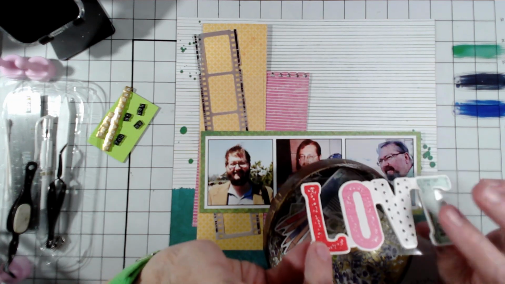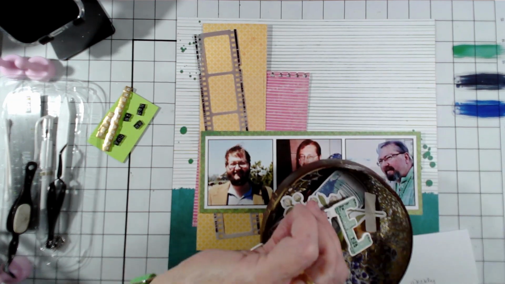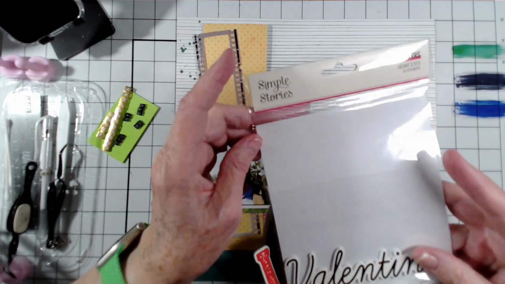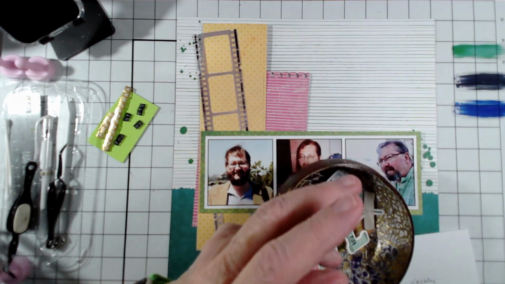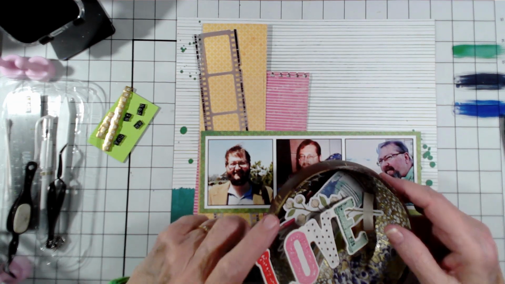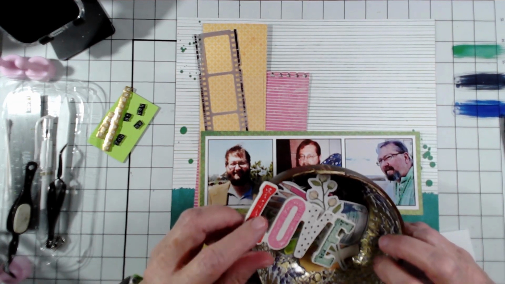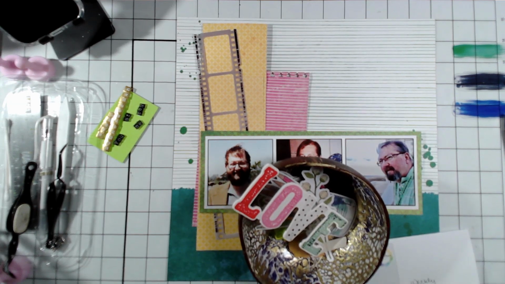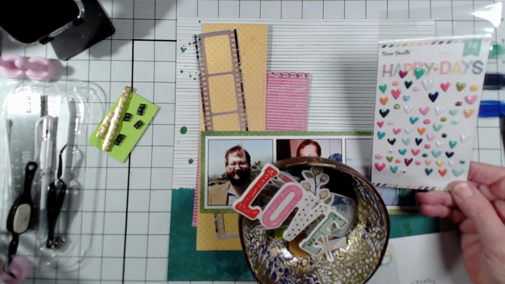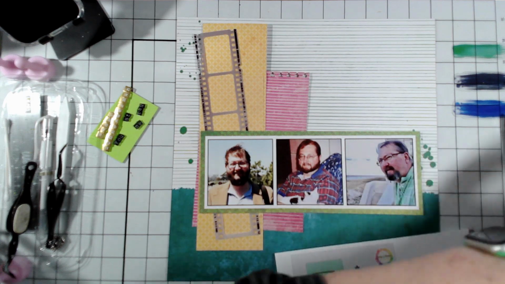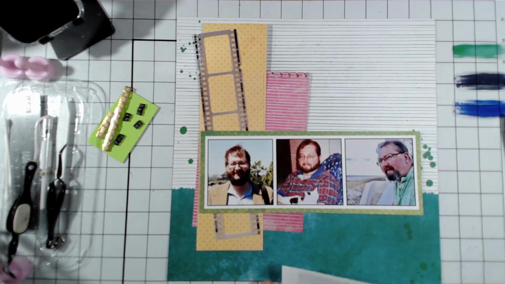But I did take this title from a Simple Stories collection called Hard Eyes. And I will, of course, have hearts because I always have hearts. You know, I haven't picked out the hearts yet, so I'll have to do that. I'm going to pull the most colorful hearts I have, these Happy Days from Cocoa Vanilla, so I'll put those over there. Anyway, let's get this page put together.